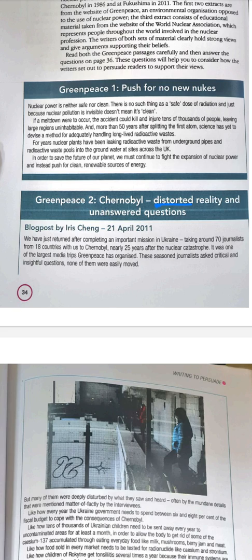We have just returned after completing an important mission in Ukraine, taking around 70 journalists from 18 countries with us to Chernobyl, nearly 25 years after the nuclear catastrophe. It was one of the largest media trips Greenpeace has organized. These seasoned journalists asked critical and insightful questions, and none of them were easily moved. So the writer, first of all, started with emotive language. Then they gave an opinion. They said that it's an important mission, right? For somebody else, maybe it's not that important, right?